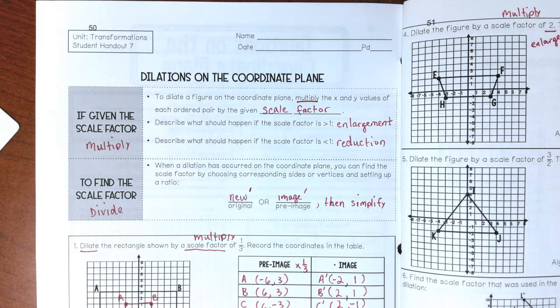I have this pre-filled out, so just bear with me. I'll go over it in detail. But the first part of this video is going to be dilations and how to dilate, how to apply scale factor, and the second video will be how to find scale factor. So let's go ahead and get right into it.